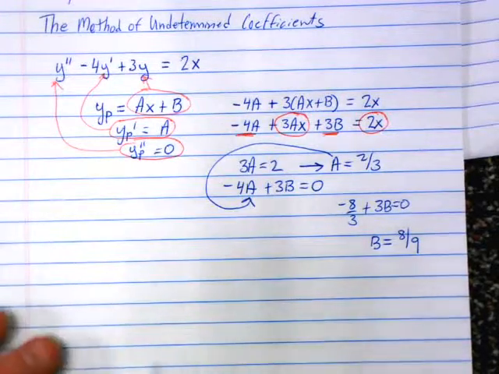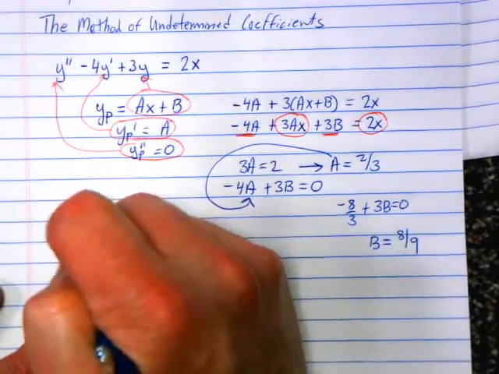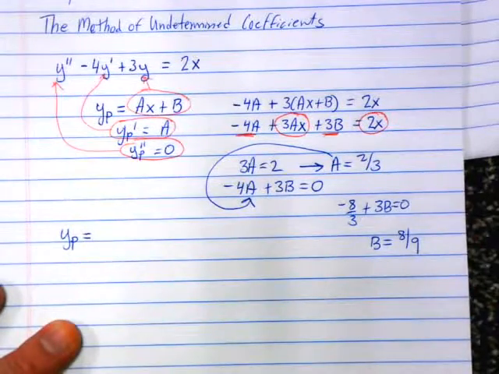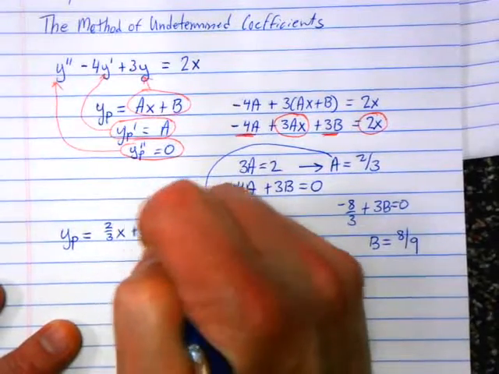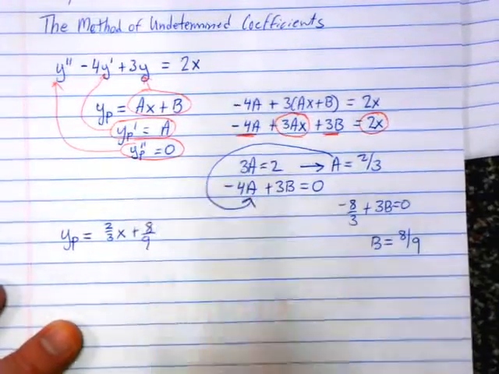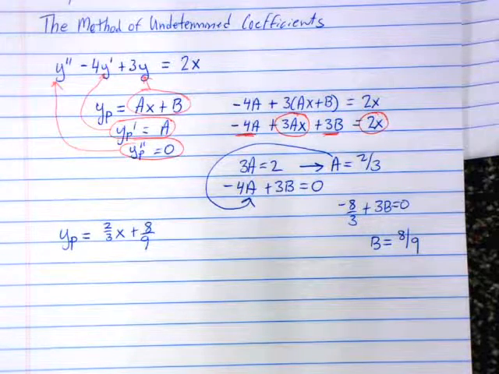All right, so there's your particular solution. The particular solution to that equation, or at least a particular solution, is 2/3 x plus 8/9. So what would have happened if we had guessed wrong? We'll do that in just a second, and we'll see what happens if you guess wrong. Good question. Other questions?